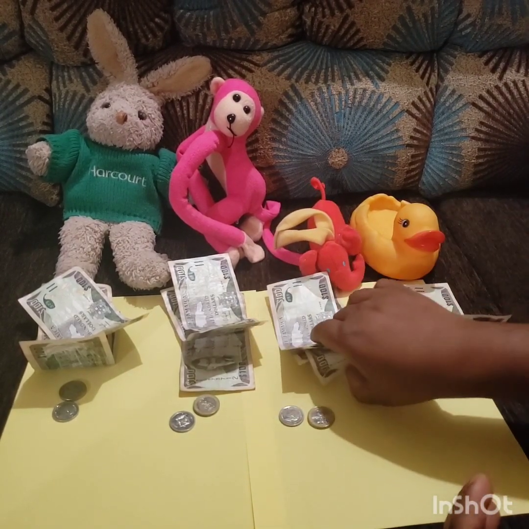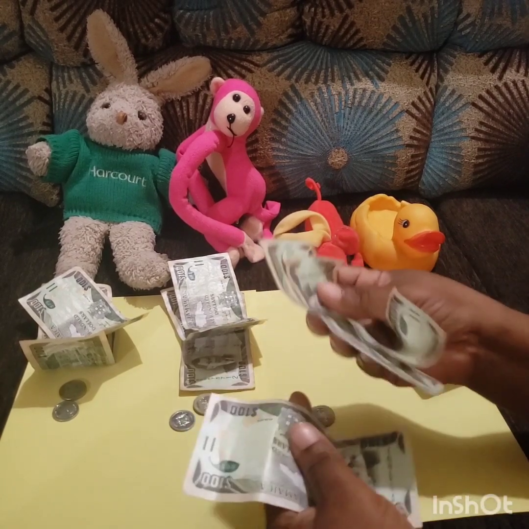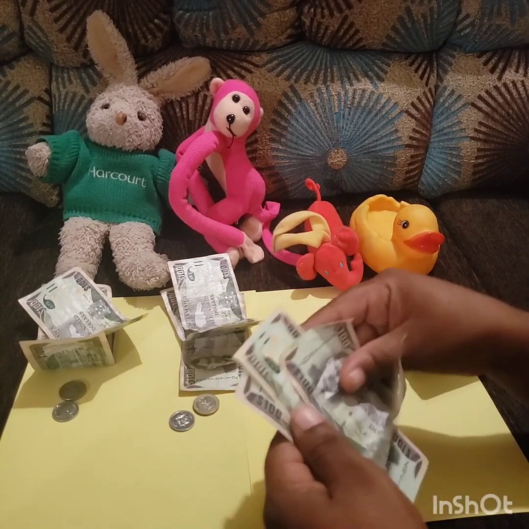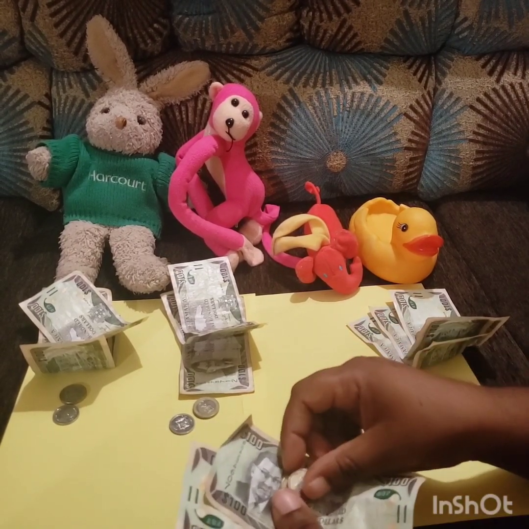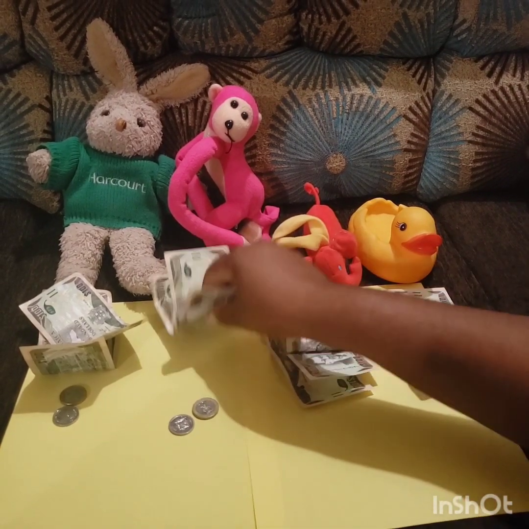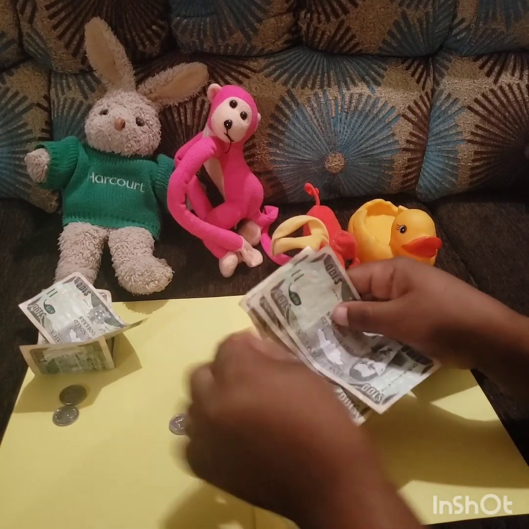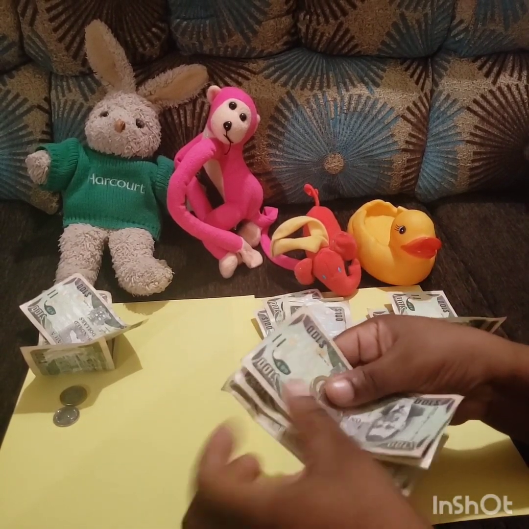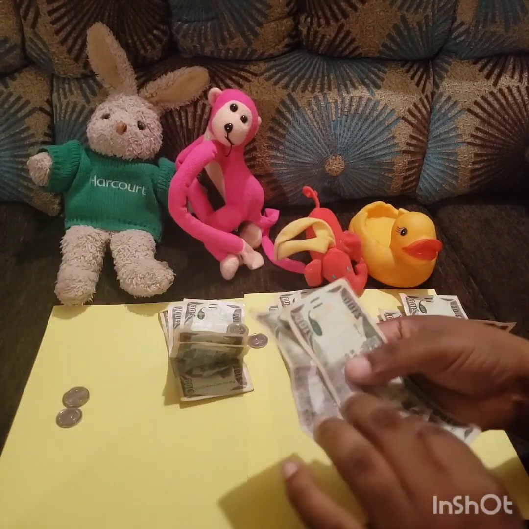Let's check to see if Ellie has the same amount. 1, 2, $325. Yes, Ellie has the same amount. Let's check for Monkey. 1, 2, 3, $25. $325. Let's check for Martin.